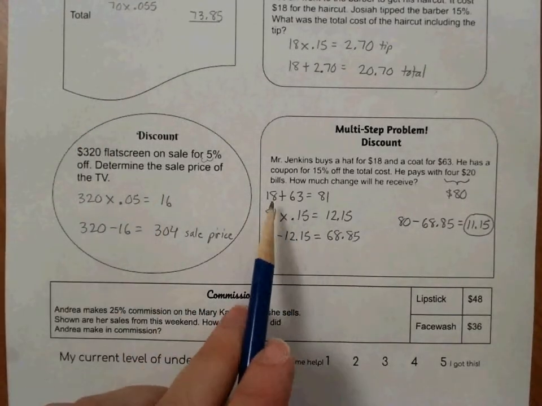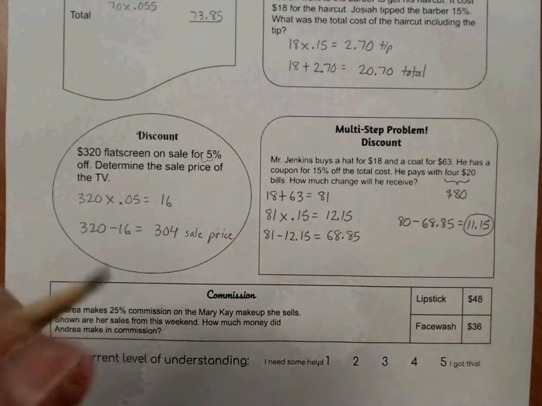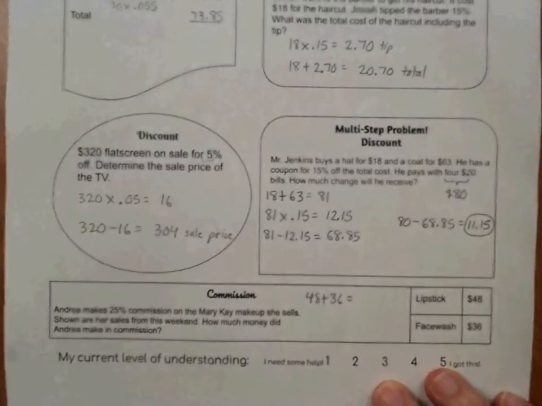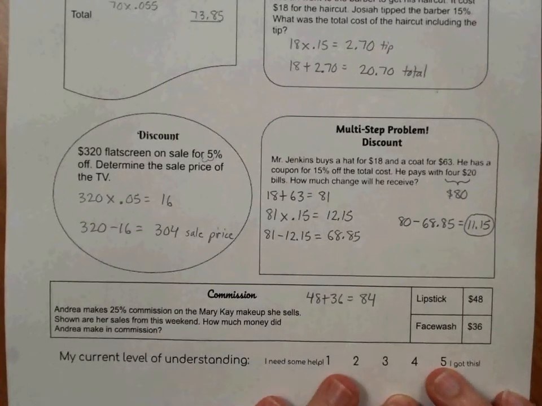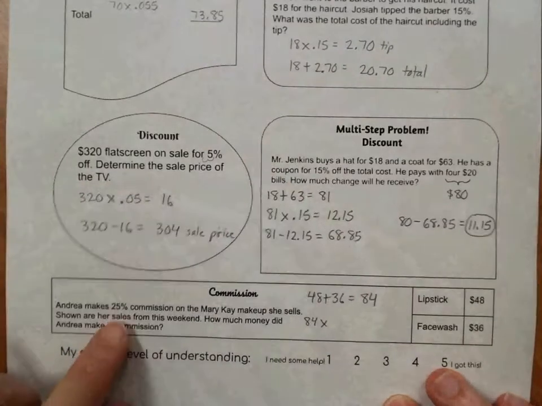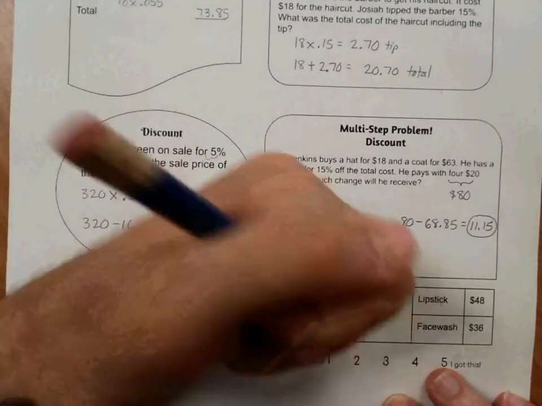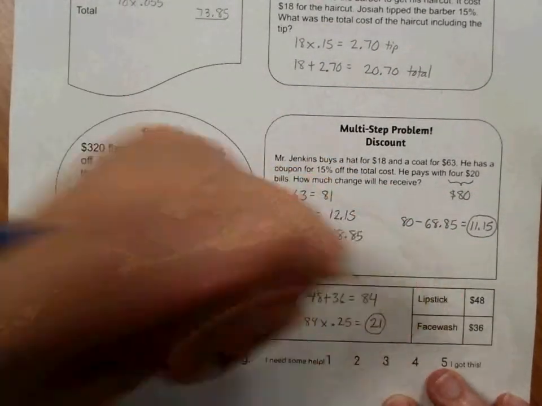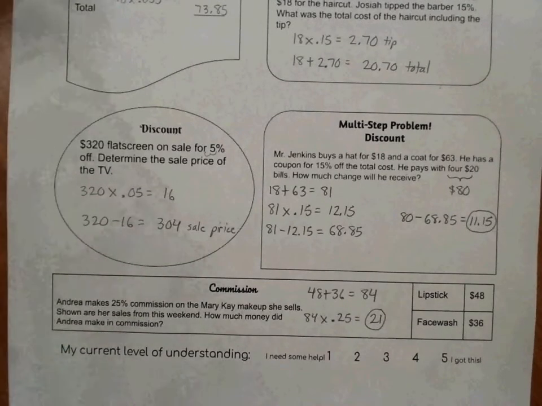So first things first, just like that last problem, the first thing we needed to do was combine the two prices to get the total. Do the same thing over here. So we're going to add 48 and 36. Add those together to get $84. Alright, so now we're going to take commission on that. So you're going to go back in, the same strategy we've been using. 84 times 25% as a decimal would be 0.25. And when you do that, you're left with $21 in commissions. That's what we're looking at for our final answer here. In other words, how much money did she make in commission?